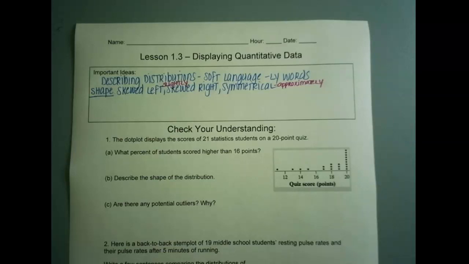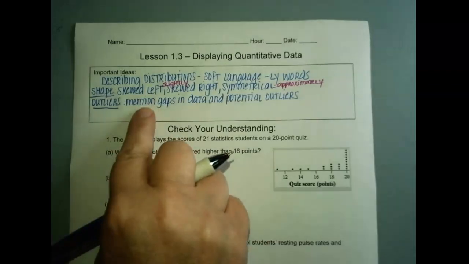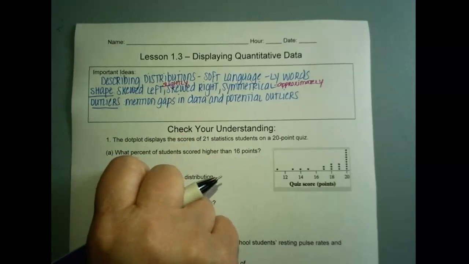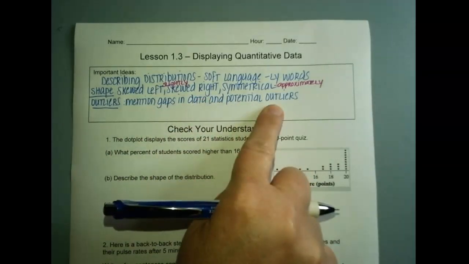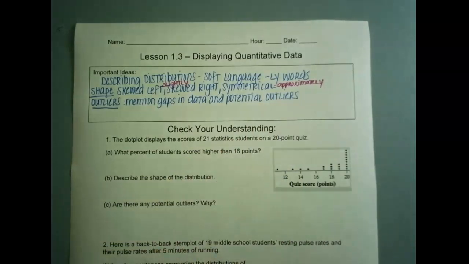The second thing we want to be sure we talk about is outliers. When you describe the outliers, you can mention gaps. In the example we did, I had put the gaps up with the shape. As long as you're talking about them, that's the most important part. So you want to mention any gaps in the data and any potential outlier. We're going to learn a rule for determining if something is an outlier, but you can say something looks like an outlier without actually knowing.